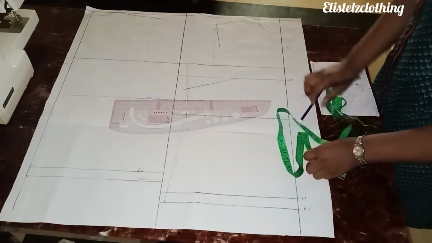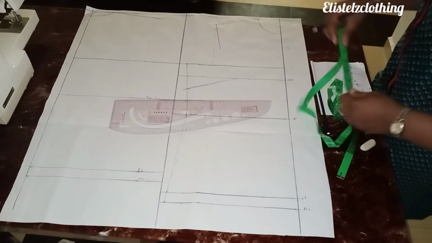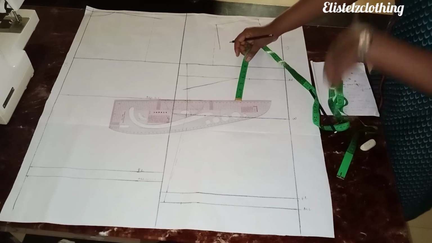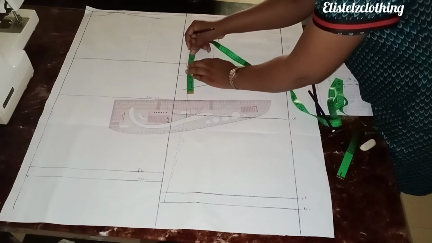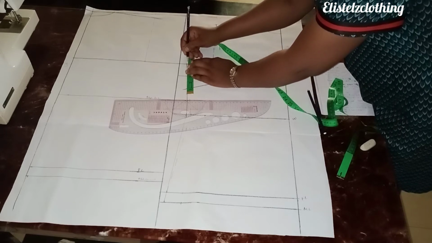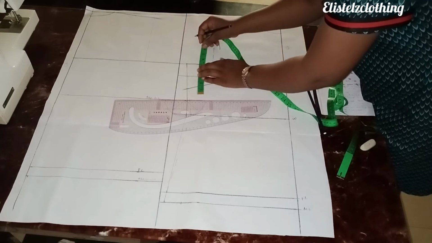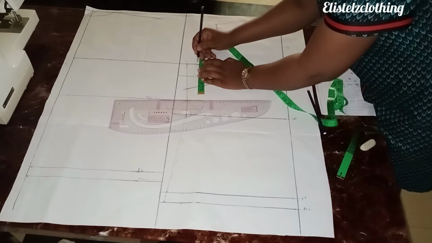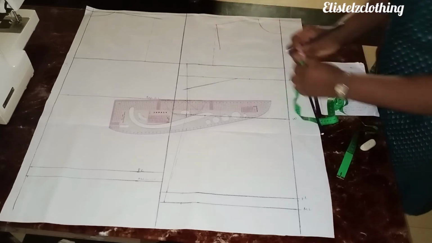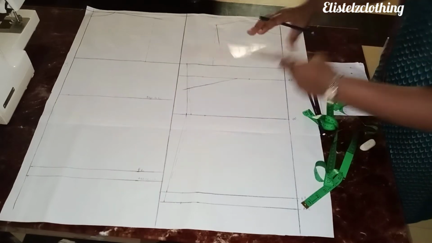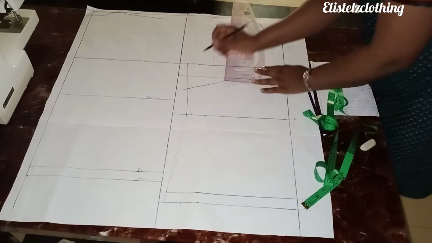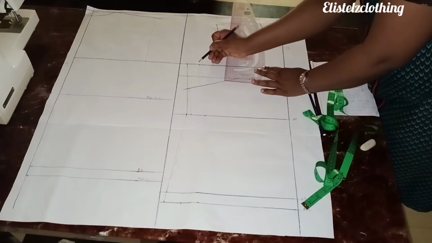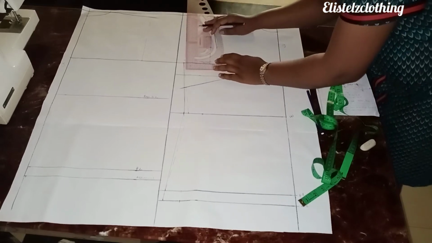But in doing that, I want to take the armhole a bit up so that it doesn't reveal the bust, okay? So I'm going up here by 0.5, okay? So I'm going up this line by 0.5. Now simply place your curve. Now the curve, instead of resting on the chest line, is going to rest on this 0.5 we came up with now.